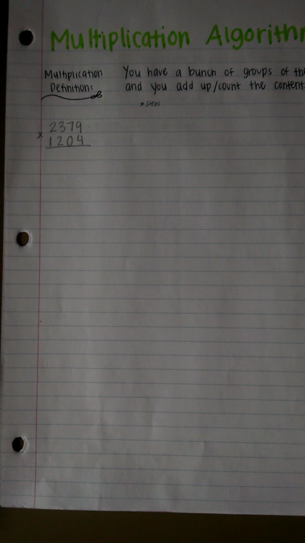Today we're going to talk about multiplication algorithm. So first let's start with the definition of multiplication. Multiplication is when you have a bunch of groups of the same size and you add them up or count the content of the groups. To better understand this, let's start with a problem.